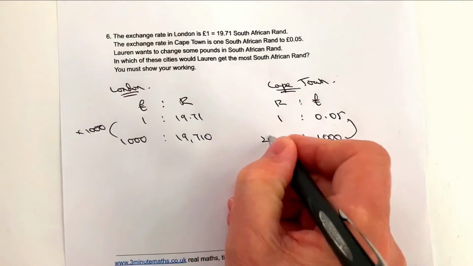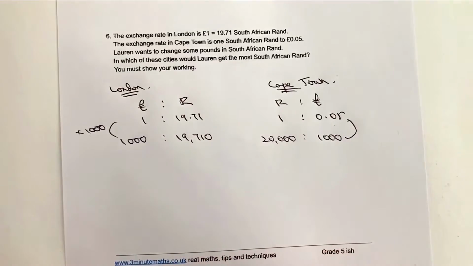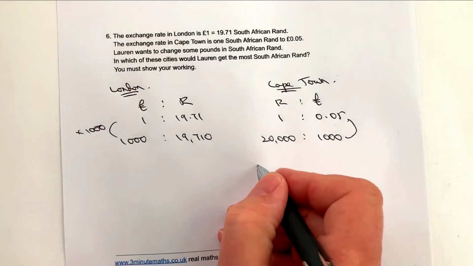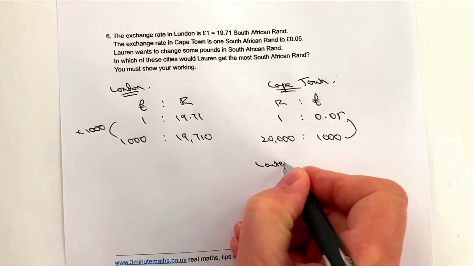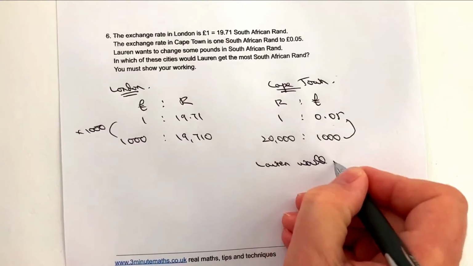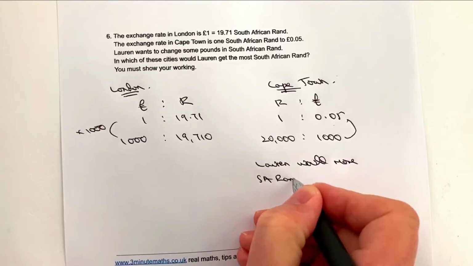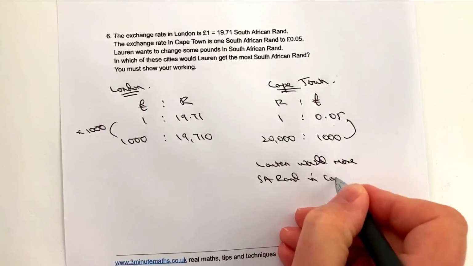And there's actually 20,000 of them. Okay, so marginally, she's going to get 290 rand extra if she goes and buys them in Cape Town. So Lauren would get more South African rand in Cape Town.